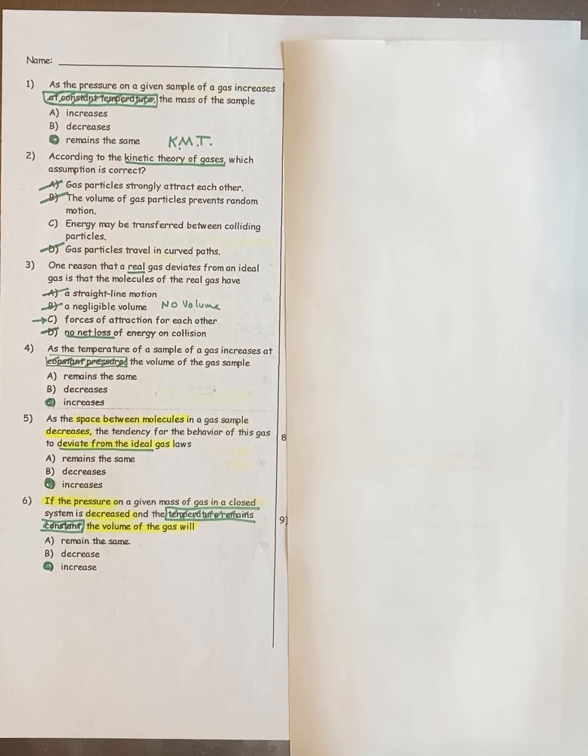And the last one, number six. If the pressure on a given mass of gas in a closed system is decreased, so they want us to decrease the pressure, and the temperature remains constant, so that means ignore the temperature completely, what does the volume do? So I don't care about the mass. That's really just unnecessary. What they're really saying, if the pressure decreases, the volume will do what?